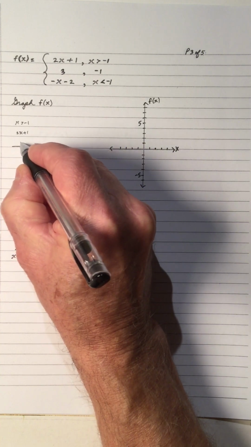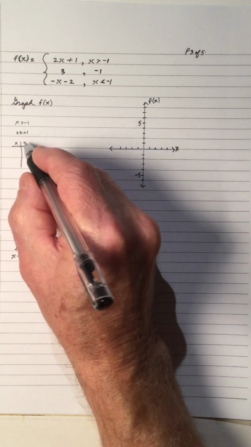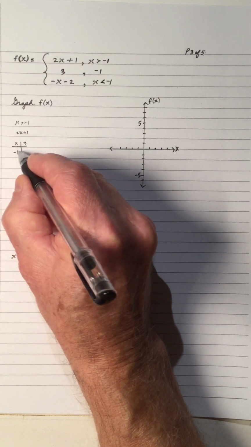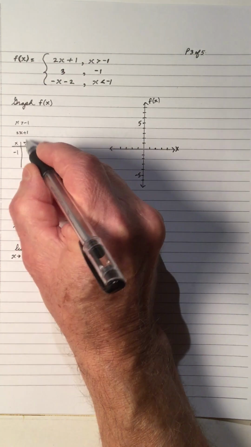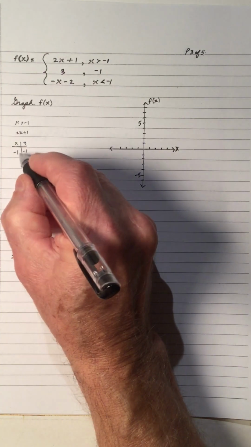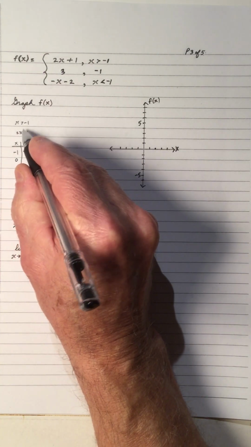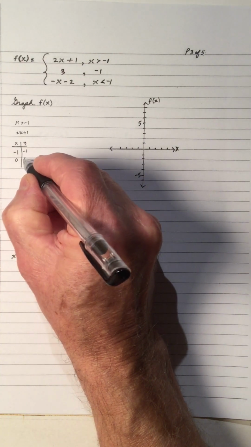One way is to look at a table of values. We start with -1. 2 times -1 is -2, plus 1 is -1. Then we're greater than -1, so we put a 0 in here. 2 times 0 is 0, 0 plus 1 is 1.